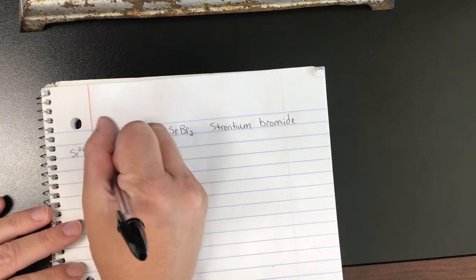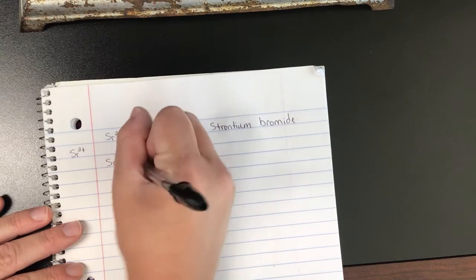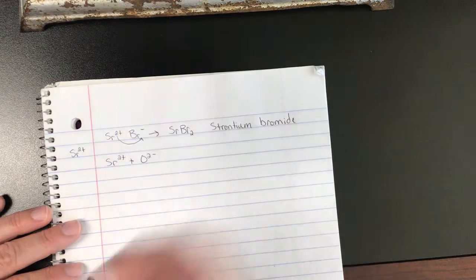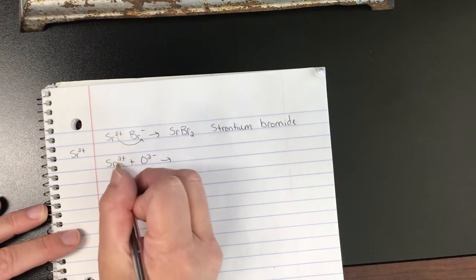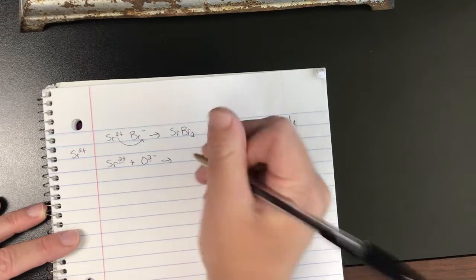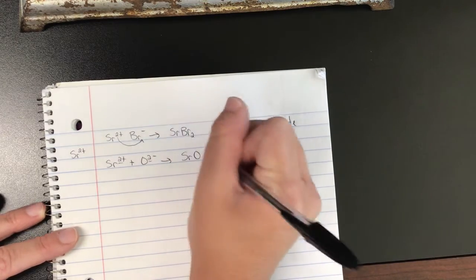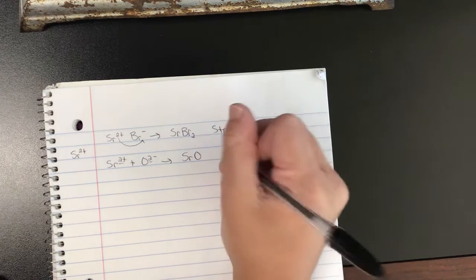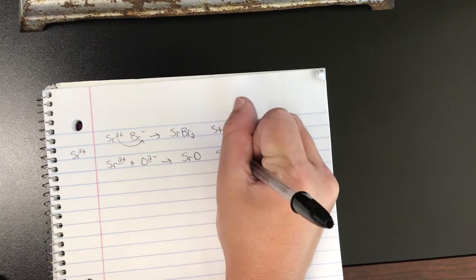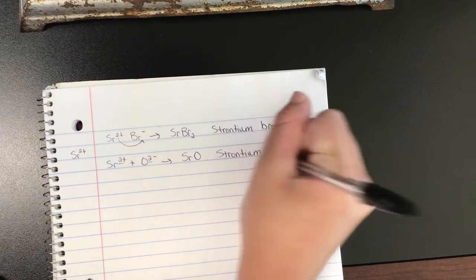Okay, then we have strontium with oxide. So oxygen. So since we have the same number, it's just a 1-to-1 ratio, so we're just going to write SrO. Okay, and it's called strontium oxide.